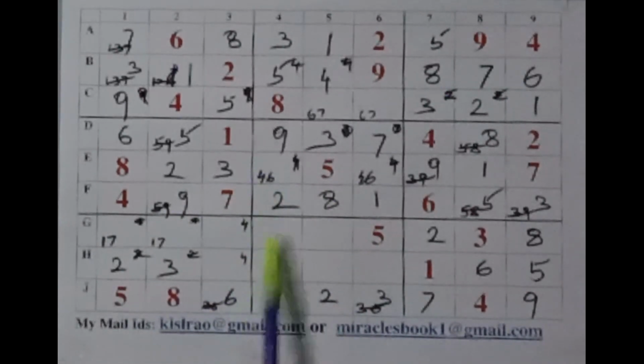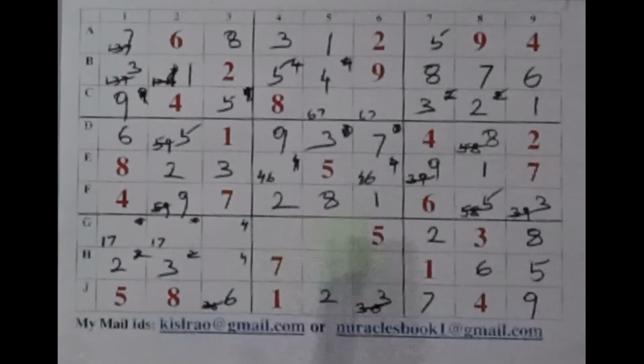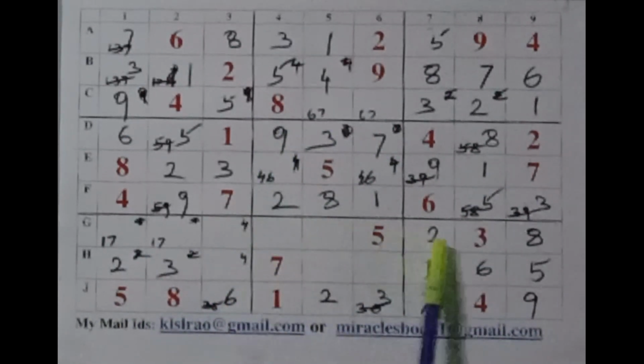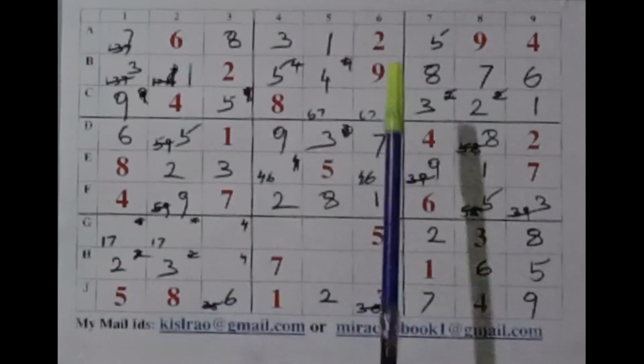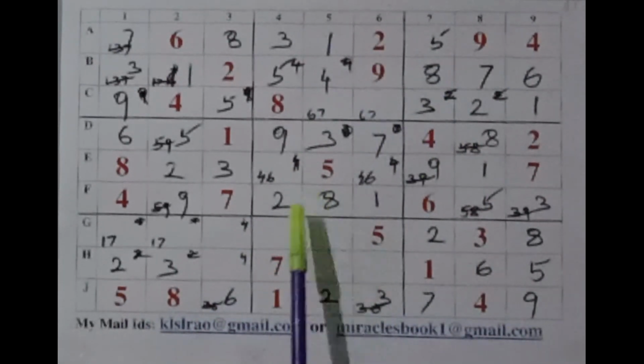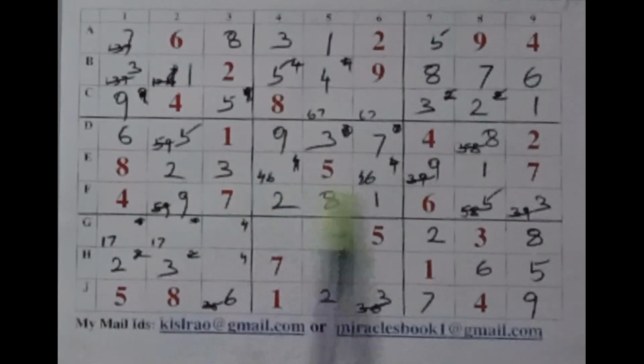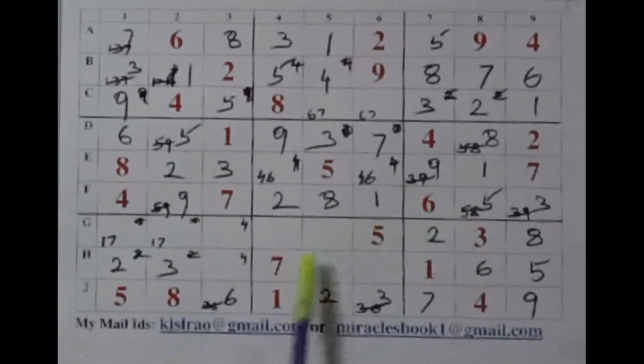Okay. This column number 4 has only 2 vacancies. That is for 4 and 6. Okay. 4, 6. Still no cross checks. Okay.